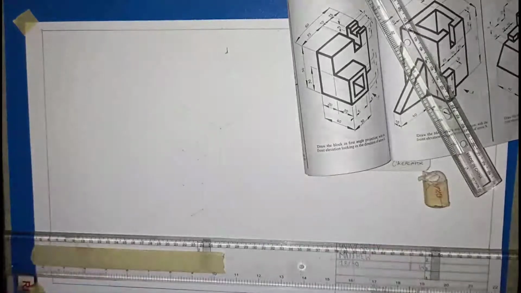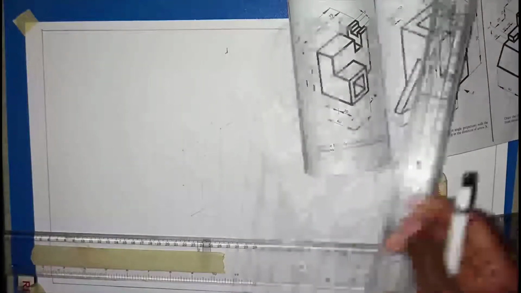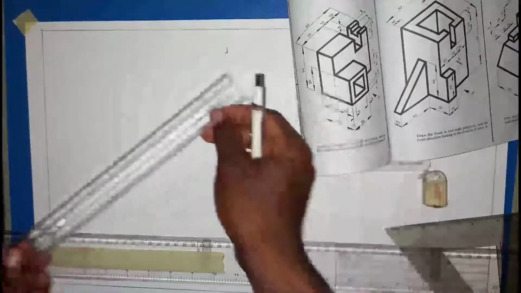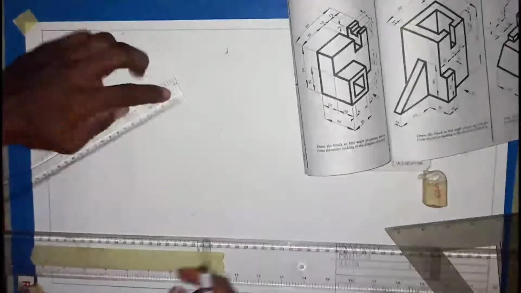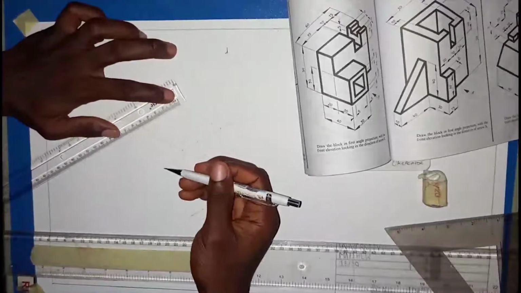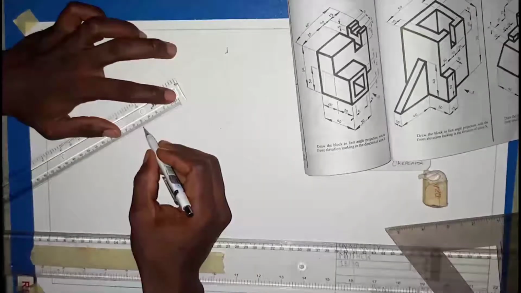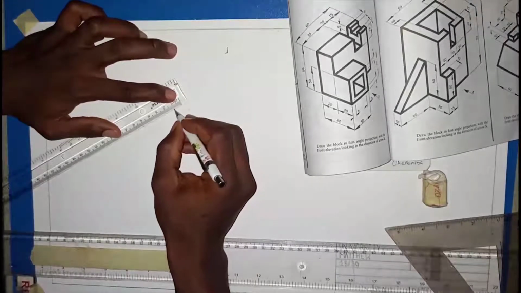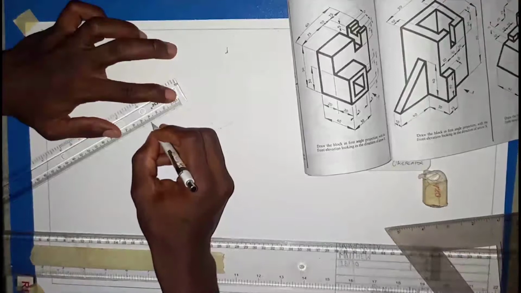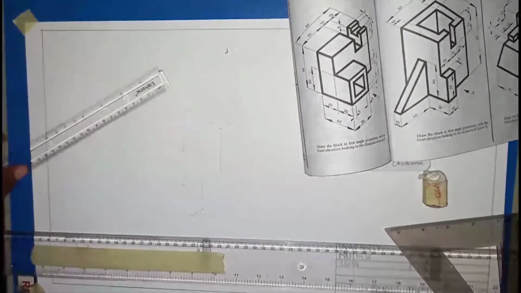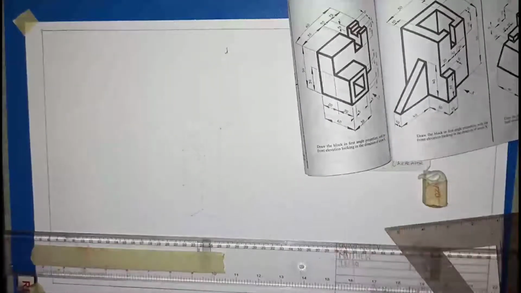From here, don't forget we have a drawing to draw at this side. So after I've done that, we are doing this side now. We have 50. This is 50. You just have to measure 10. Yeah, this is 50 complete, exact 50. So we just have to measure 10, and we have to measure 10 here. So draw it down.